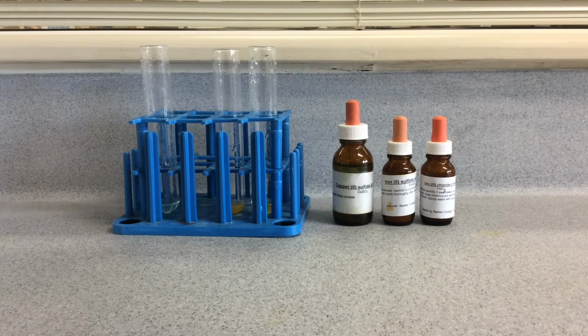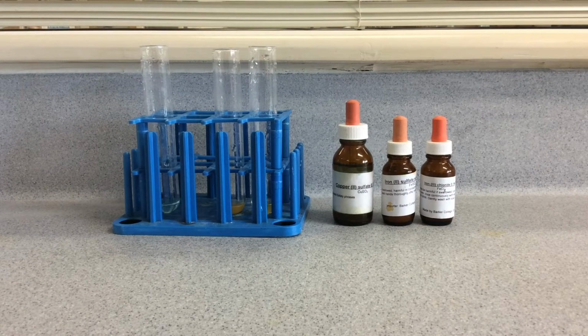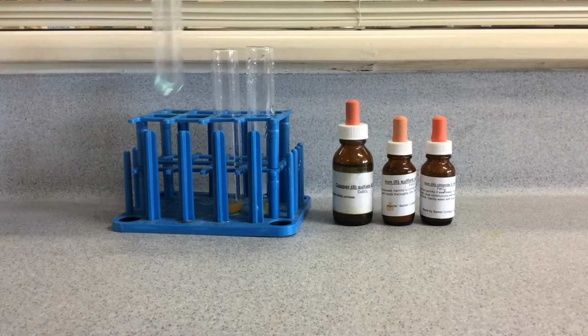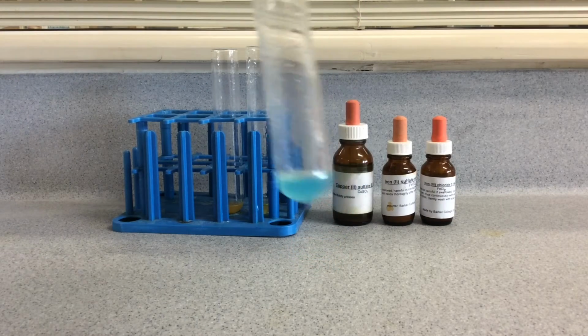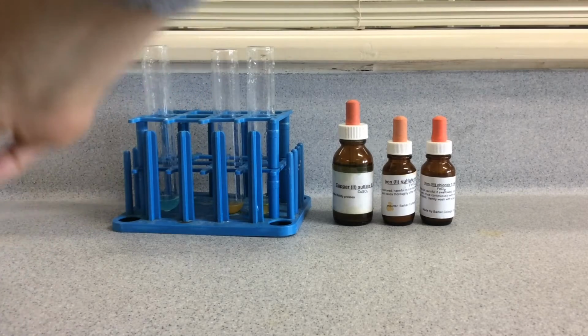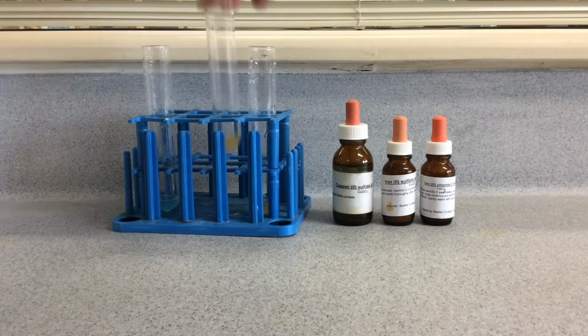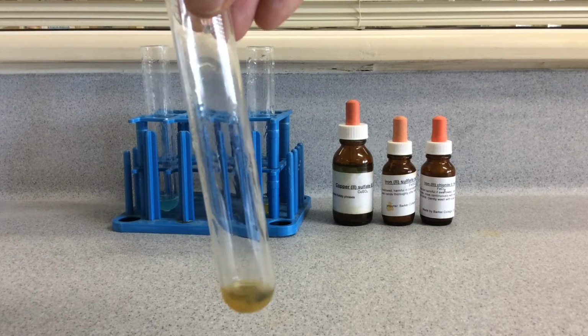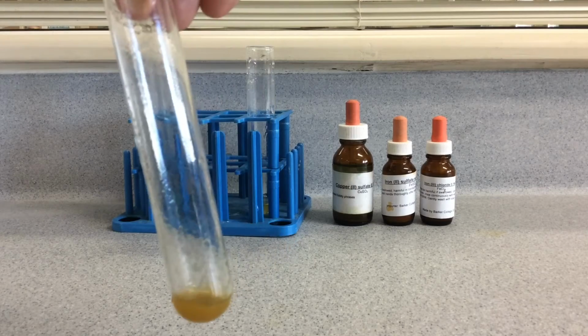So let's do the iron 2+ first. Sorry, let's do the copper first, and we get a blue precipitate. There it is. If we do the iron 2+, we should get a green or white precipitate. There you go, that's turned a little bit green. I'll just pop a little bit more in there.